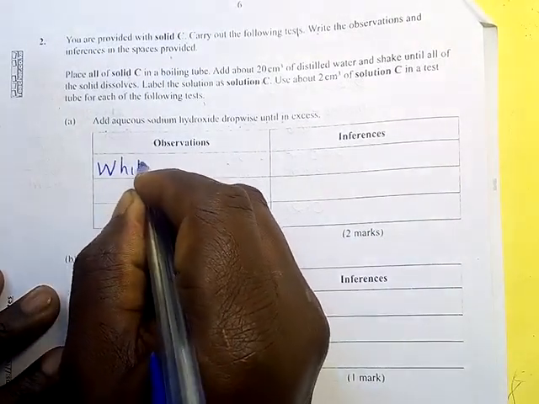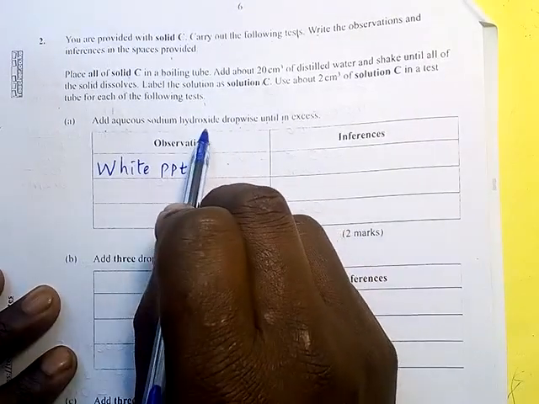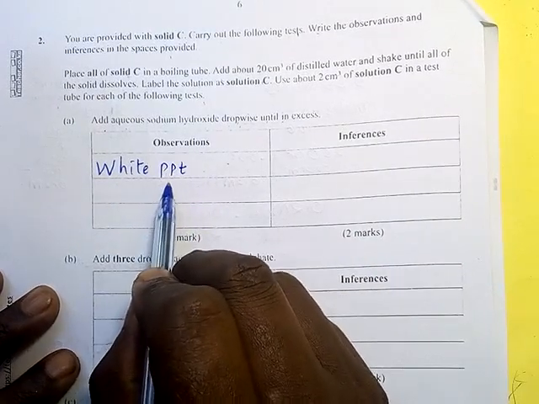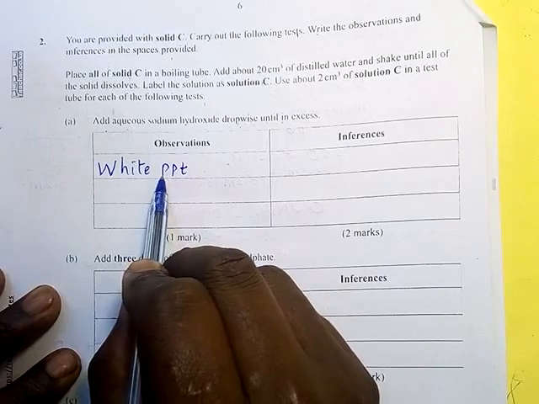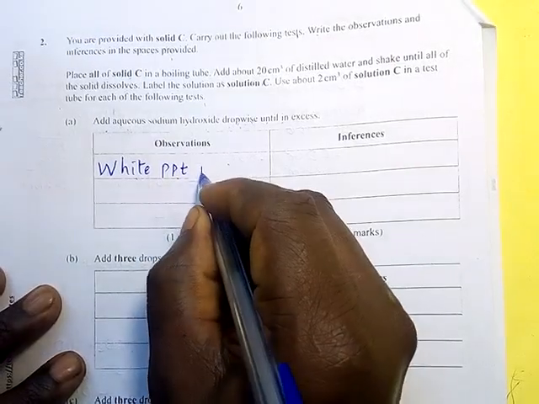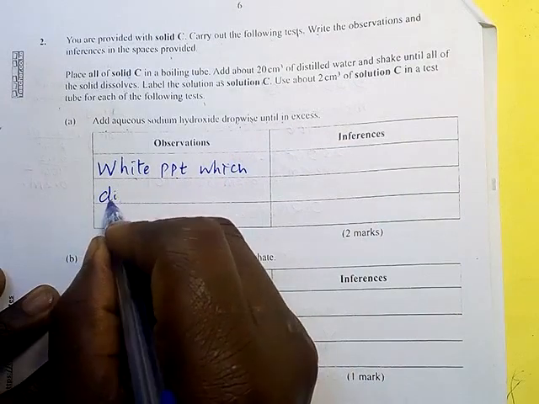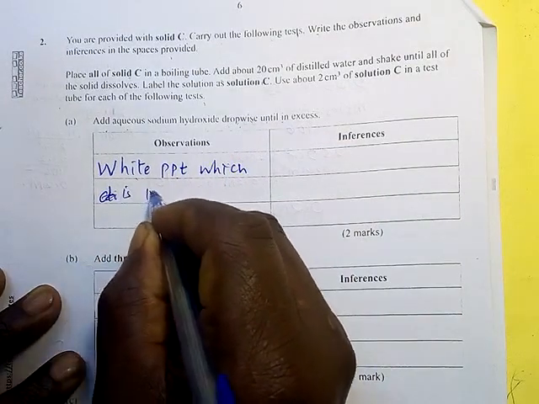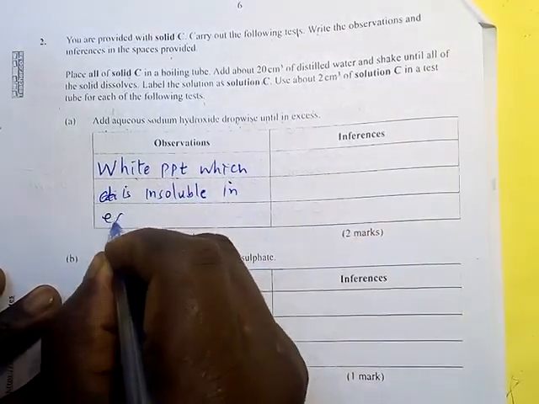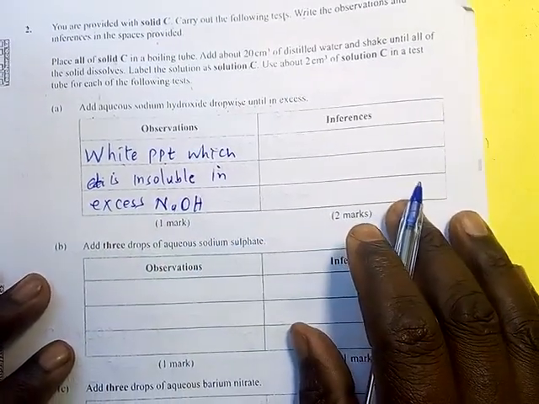White PPT. So this is the first observation. When you put a drop, a white PPT is formed. Then what happens to the white precipitate when sodium hydroxide is added in excess? The white precipitate is insoluble, it does not dissolve in excess sodium hydroxide. So this is the expectation.